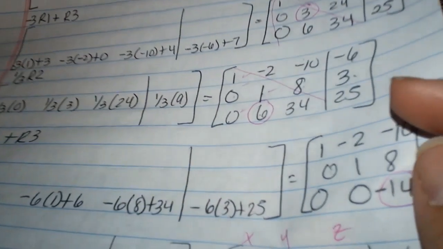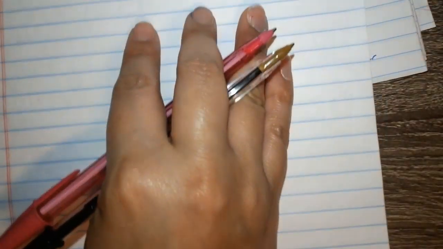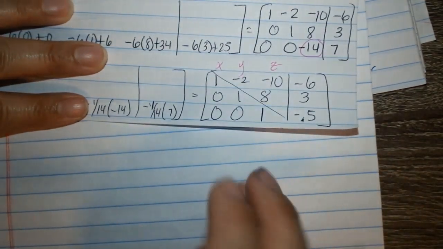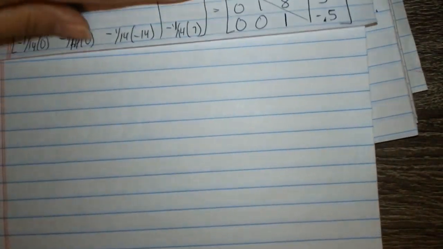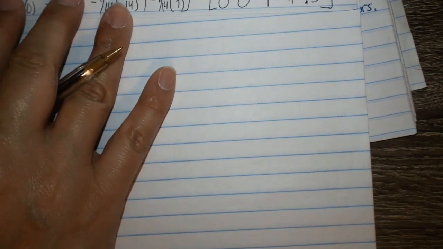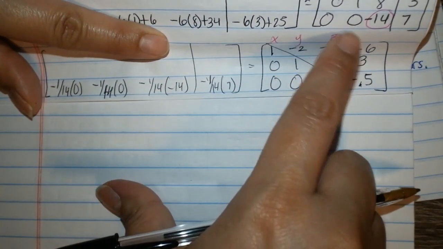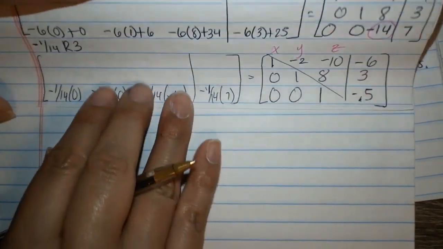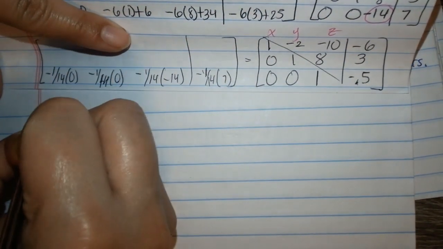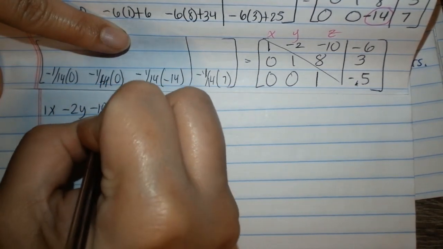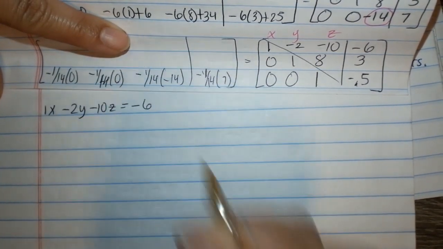Now, I have 3 equations here. Once you accomplish your 1s with the zeros below it, you have to write down the equations that you have. In this case, it would be 1x minus 2y minus 10z equals negative 6, right?